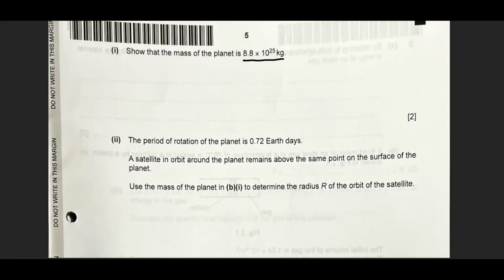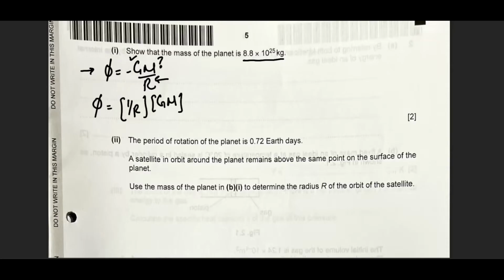The formula for potential, again, is equal to negative Gm divided by R, right? I have the value of phi from the graph, and I have the value of the gravitational constant. This is what I want to find out, and I can find R as well. But we can see that in the graph, it's 1 over R, so let's write this down in a different way. This is 1 over R into Gm. Now this looks more plausible and acceptable, because I have a value of 1 over R from the graph.